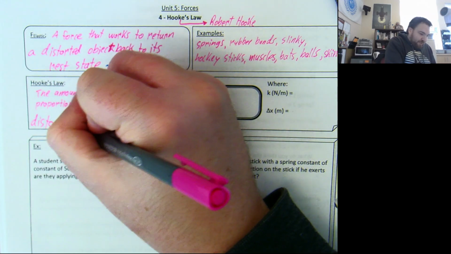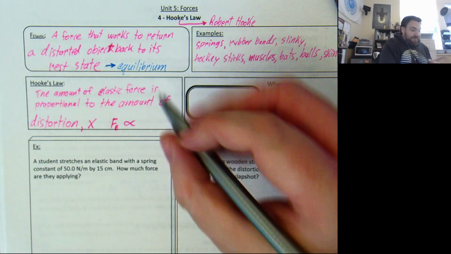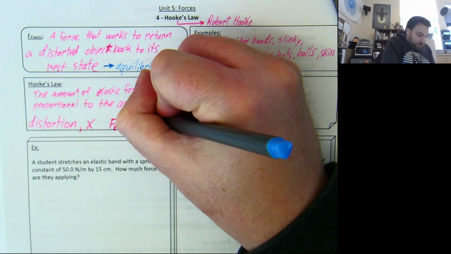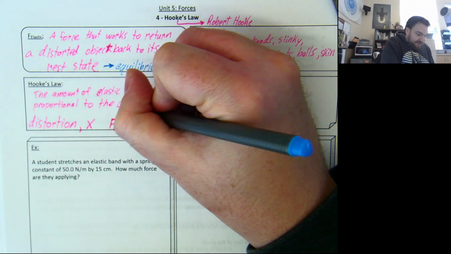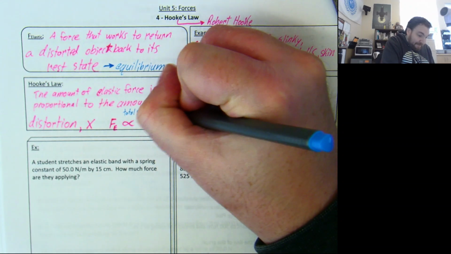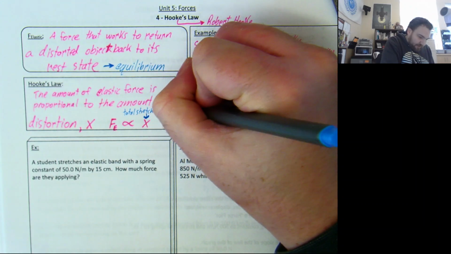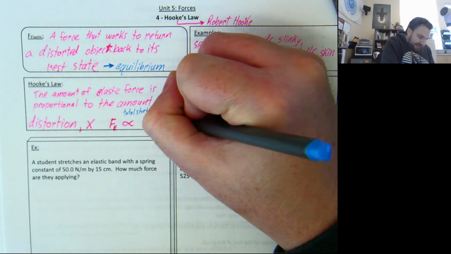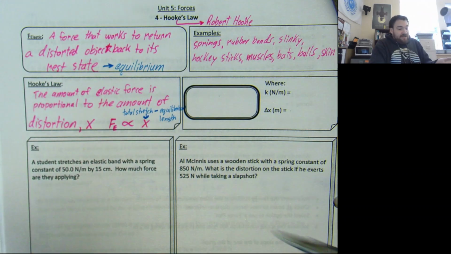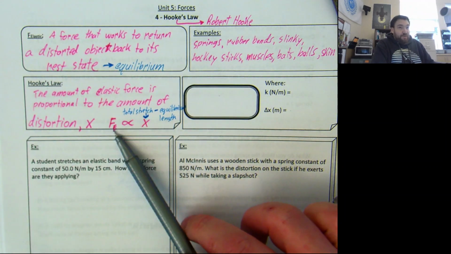Which we will call X. And so Fe is proportional to X. And this value here, just so we're really clear, is the total stretch minus the equilibrium length. Equilibrium length. So just the distortion piece. If you just pull the thing to its normal state, there is no stretch or there is no distortion, so there is no force.